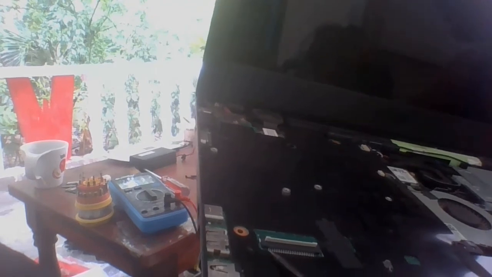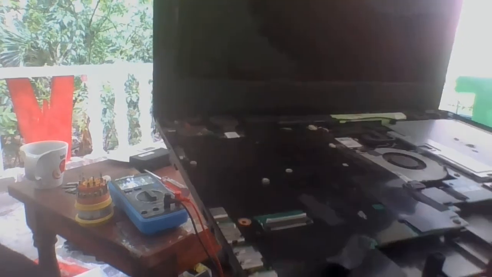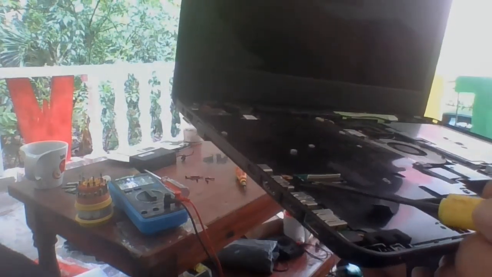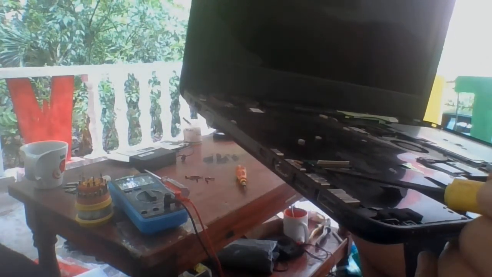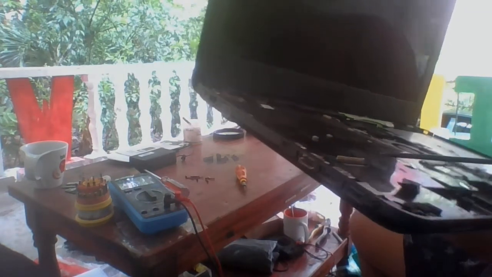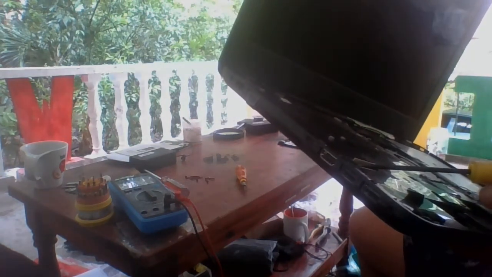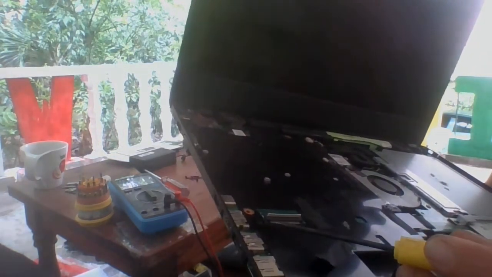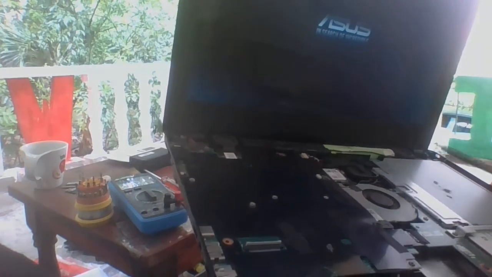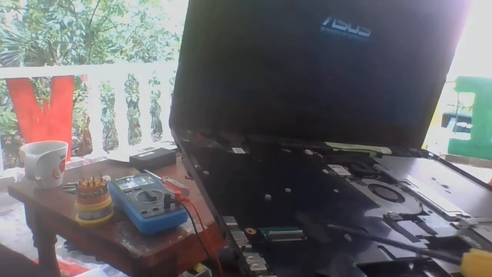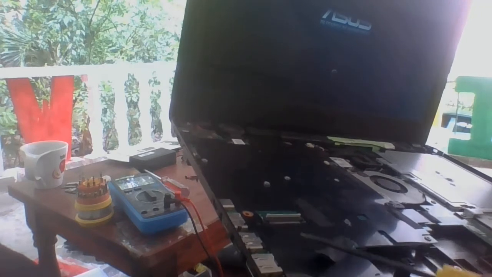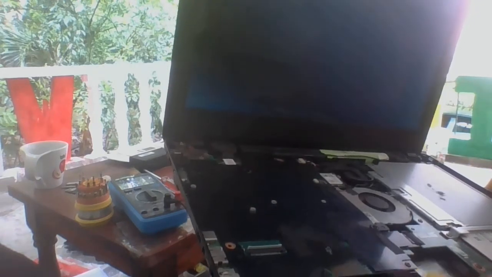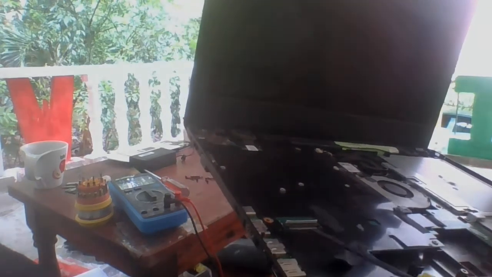So all you have to do is to connect that 2 for us to see if it will power on. Okay. So the 2 and 3, those are the pins for the power button. So that is the magic for that. So see that it's power on.